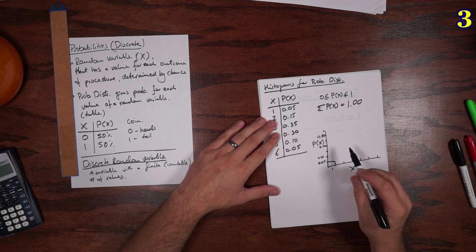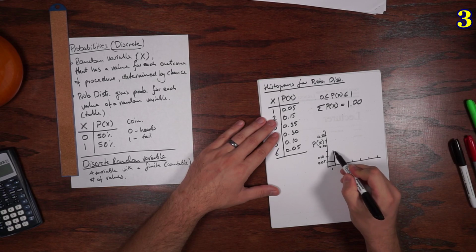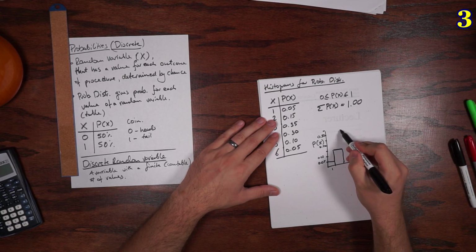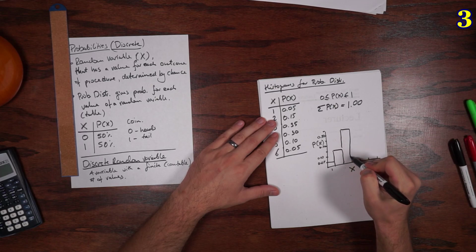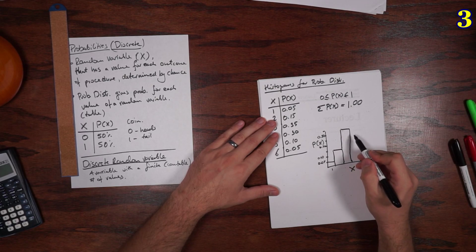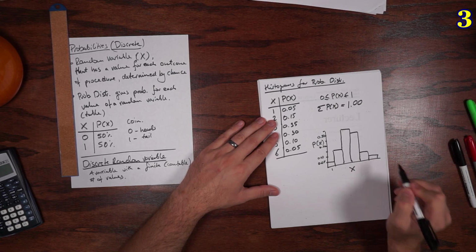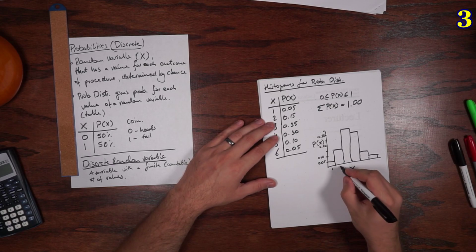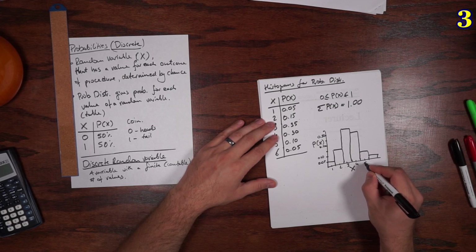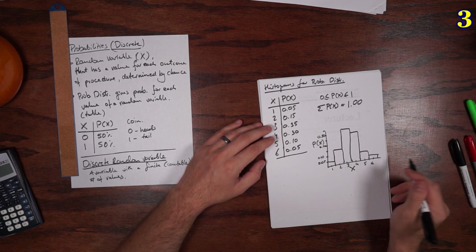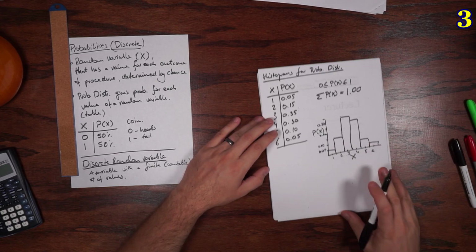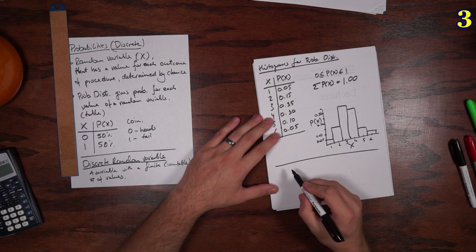So this is the first one. Second one was 15, so that's this. 35, that's that. Then it's 30, that's here. Then it's 10, and then it's 5. And here's your histogram. 1, 2, 3, 4, 5, and 6. Easy. All right. What else can we do? Well, we could calculate the mean.